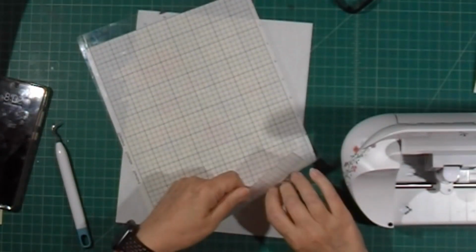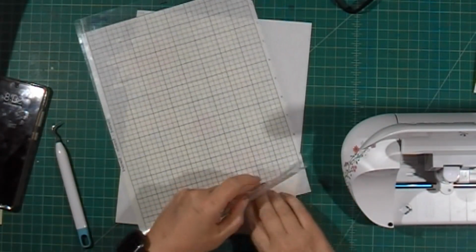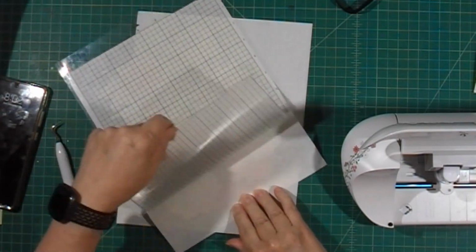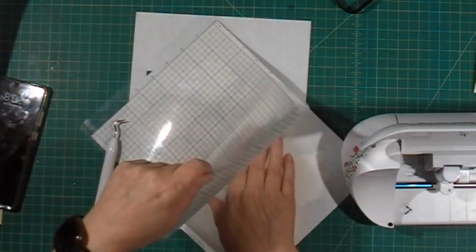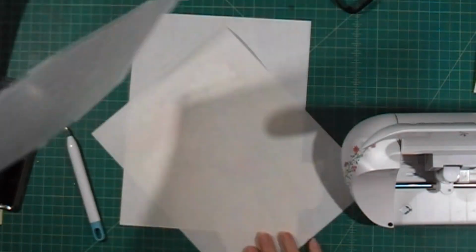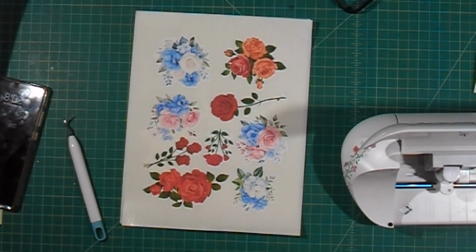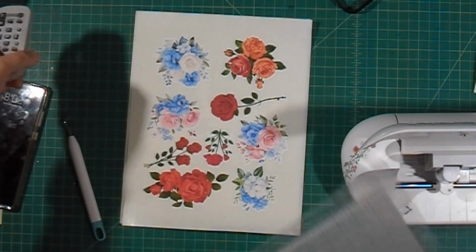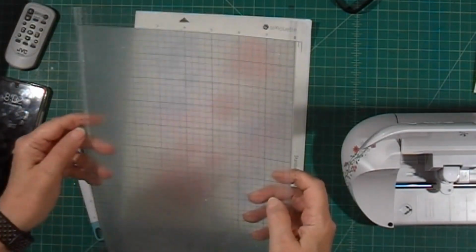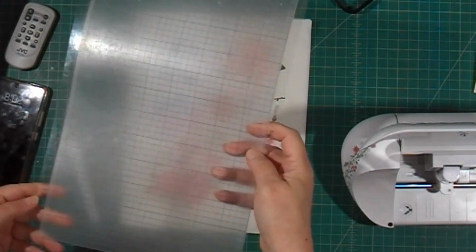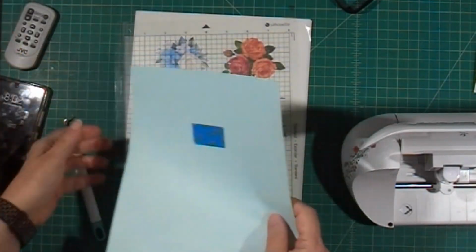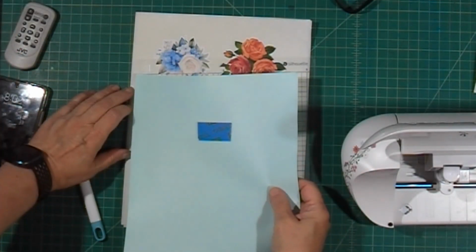Then you can just remove the sticker sheet. And our stickers are done. Then next I am going to put the protective sheet back.